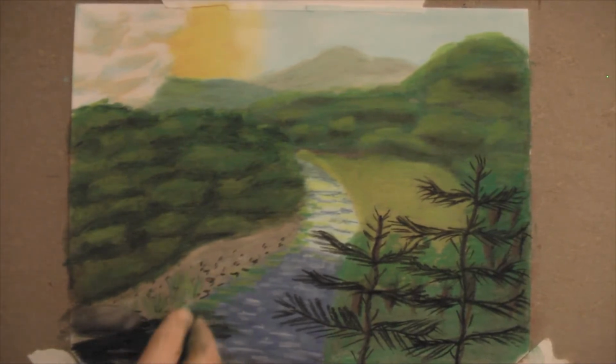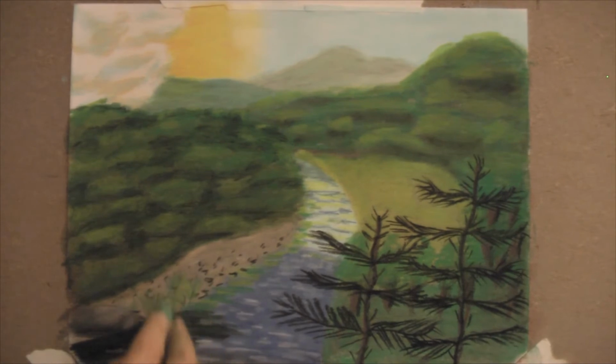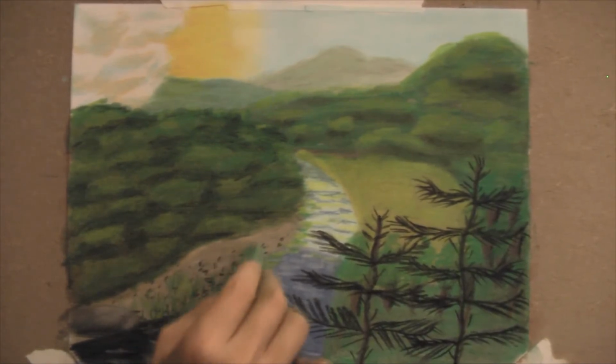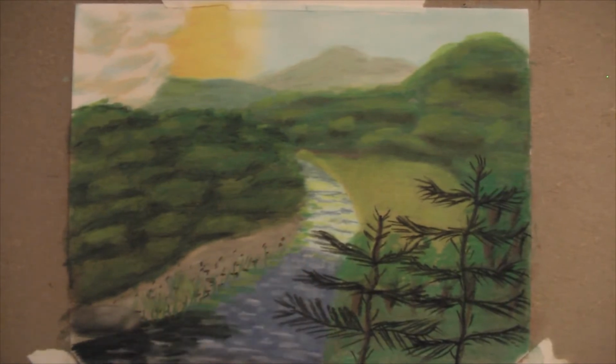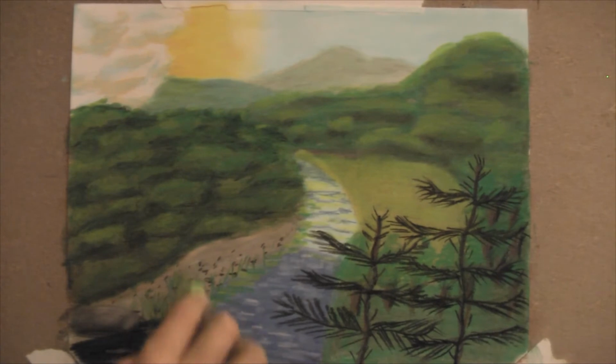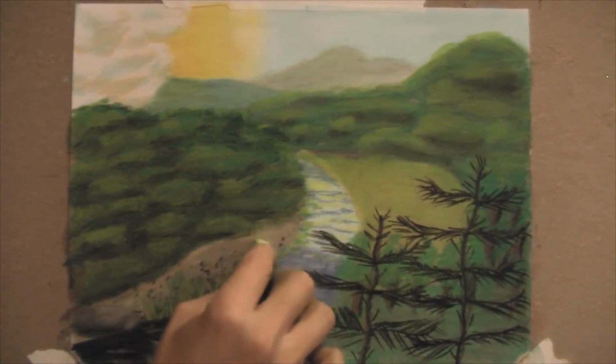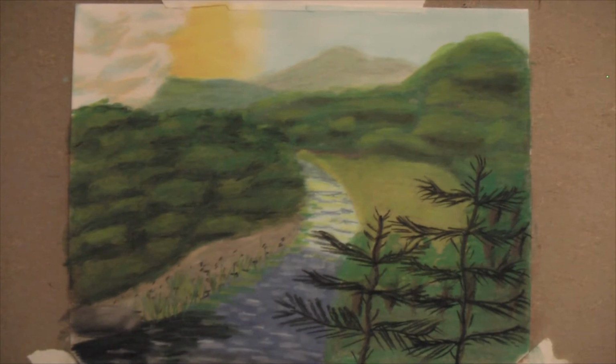Maybe it's growing at the water's edge. So it helps to blend that edge of the water with the beach. It's not really beach, it's more like marshy, isn't it? Well, that's okay. It kind of blends in a little better, I think.